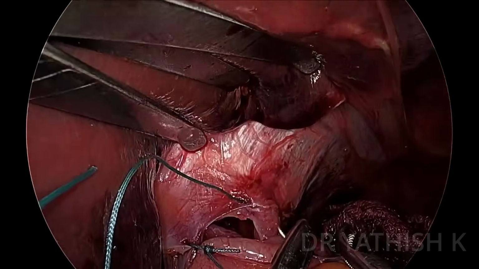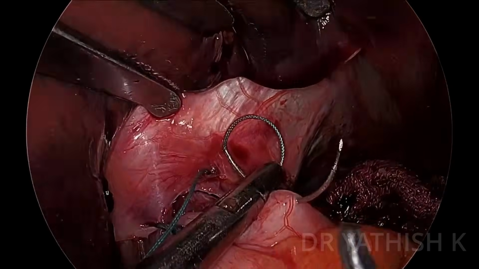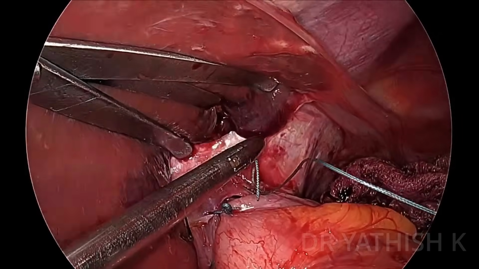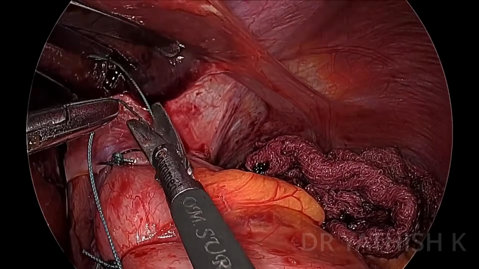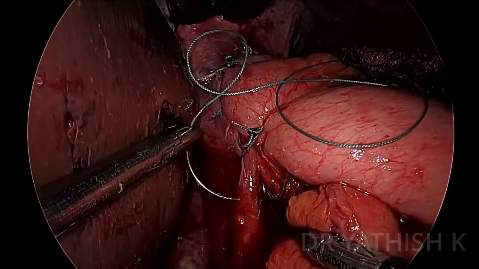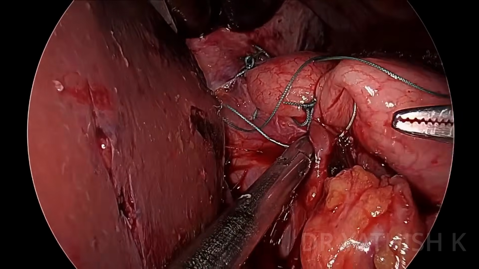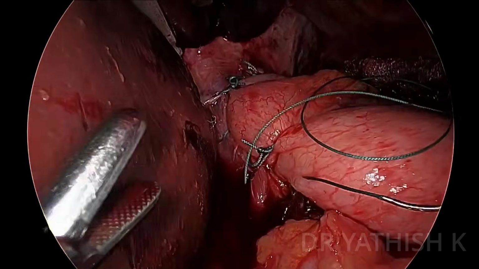Irrespectively, the principles remain the same: the wrap has to be partial and tension free, and it should cover your myotomy site without creating any obstruction. So this almost completes the wrap creation, and the next part is to have adequate hemostasis, and you have to do a check endoscopy too.